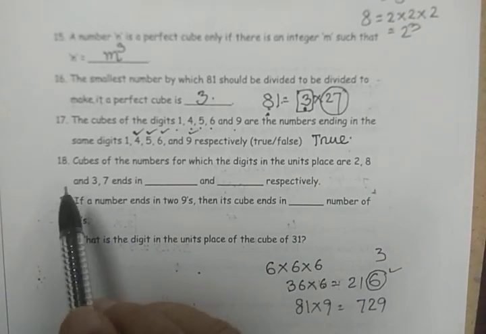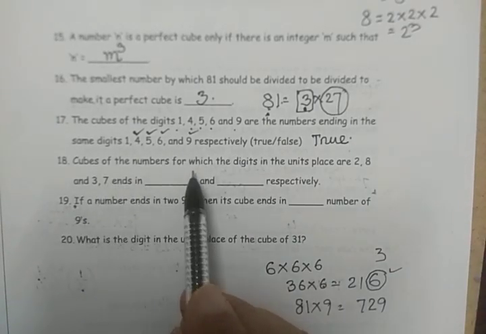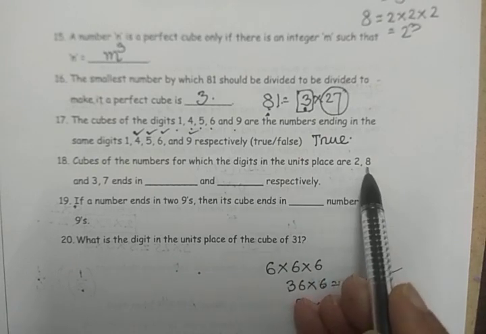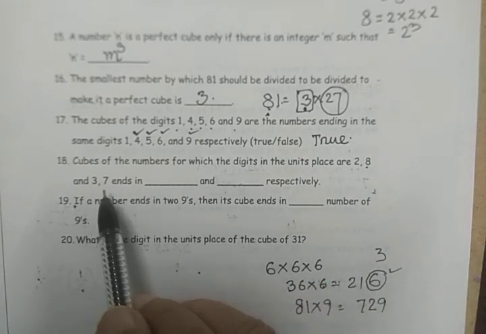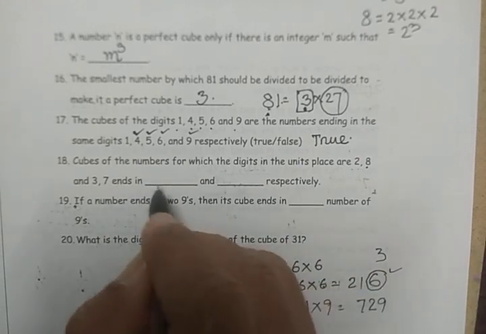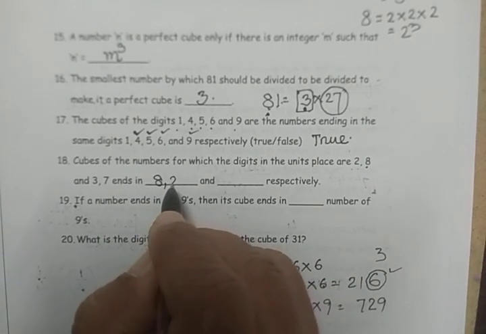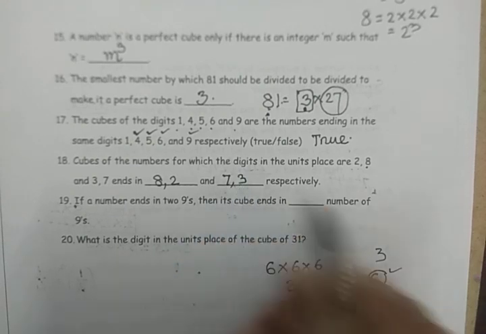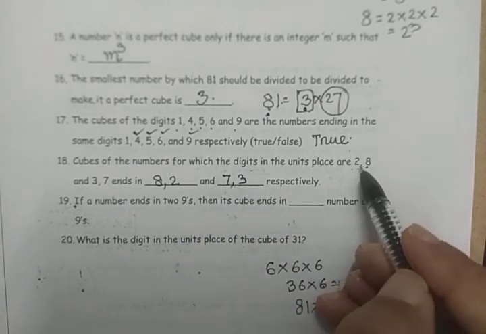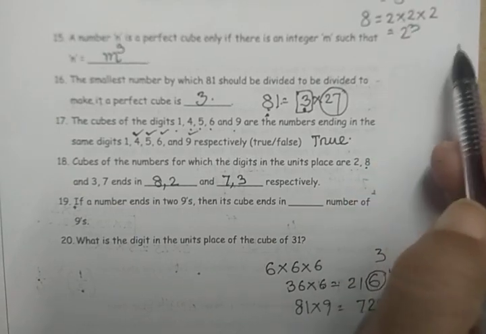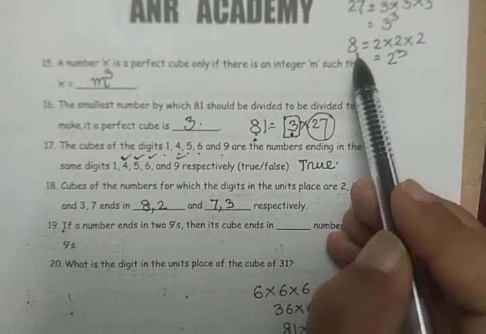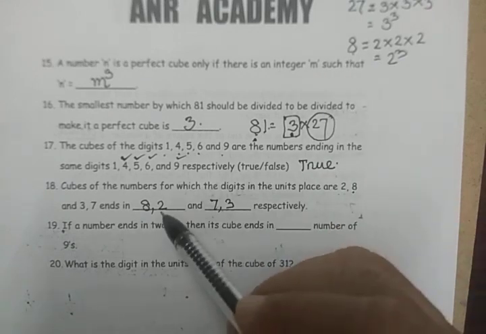Next, the cubes of the numbers for which the digits in the units place are 2, 8 and 3, 7 end in 8, 2 and 7, 3. Check. 2 cube, already here you wrote 8. 2 cube is 8, ends with 8.